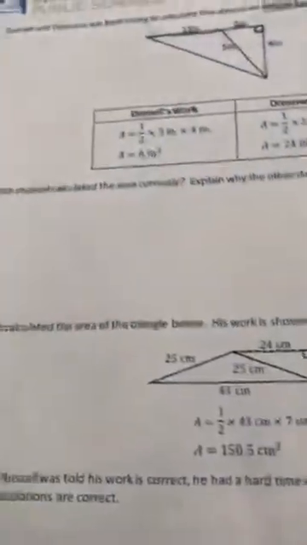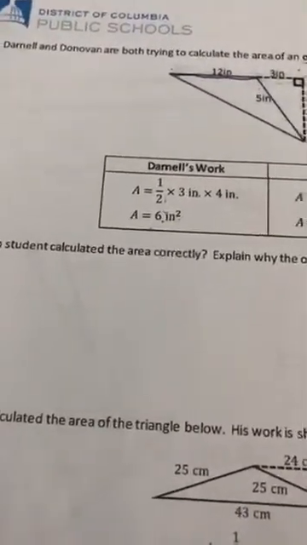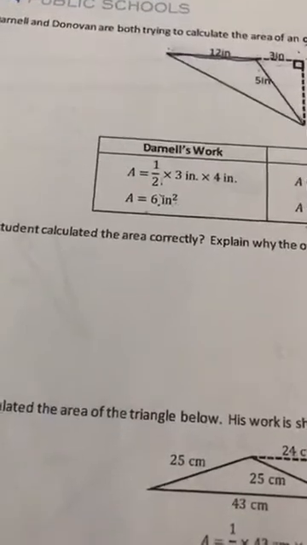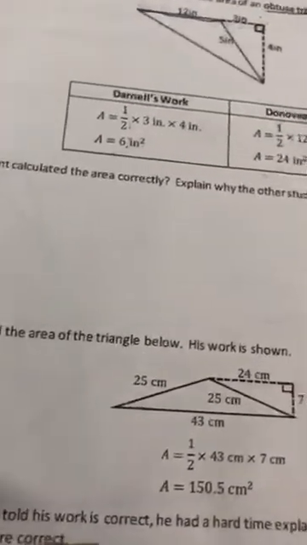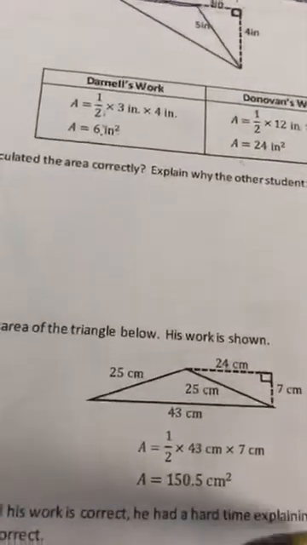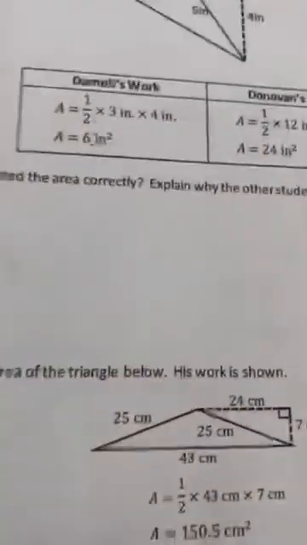All right? Last problem. Got my man Russell. Russell calculated the area of the triangle below. His work is shown. Although Russell was told his work was correct, he had a hard time explaining why it is correct. Help Russell explain why his calculations are correct. Does anybody want to jump in and explain to me why Russell is correct?